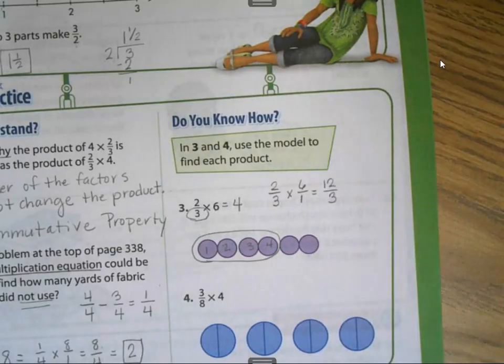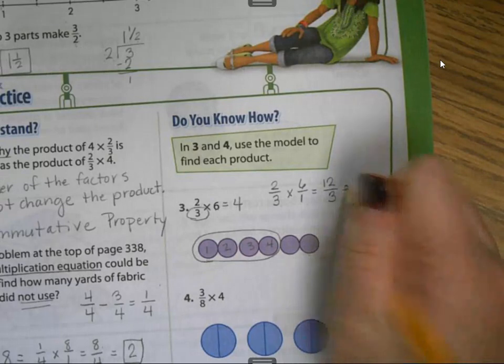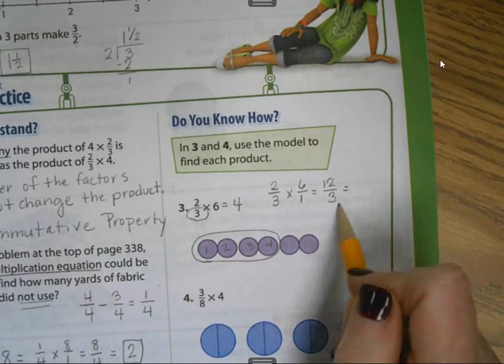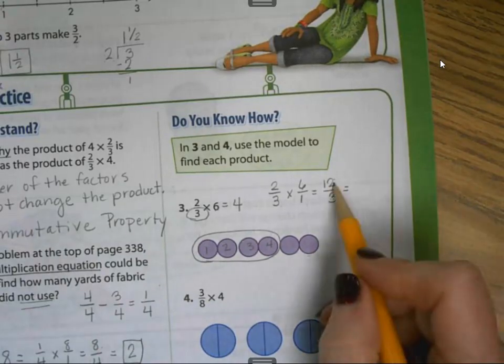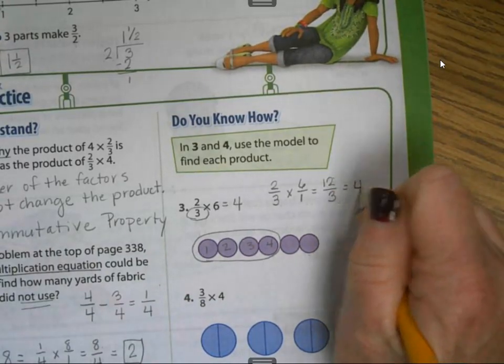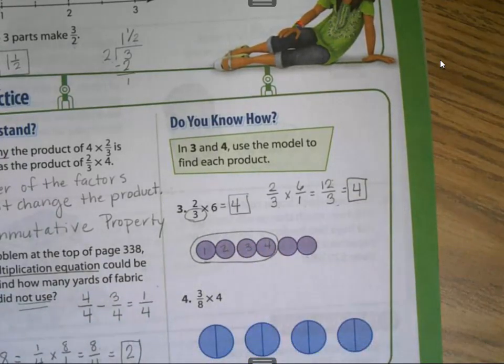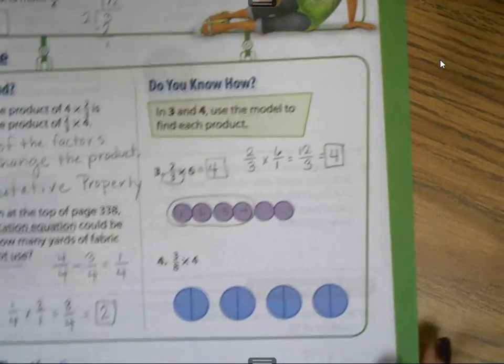So we get the answer 12/3. Boys and girls, that doesn't mean a whole lot to me. I don't know what 12 thirds is because that's an improper fraction, and we don't speak with improper fractions. We speak with either whole numbers or mixed numbers, okay? So we divide the numerator by the denominator. This is just a basic fact. So 12 divided by 3 is 4. And right there explains and confirms that the answer is 4. 2/3 times 6 is 4. All right, if you need to pause the video and think about that a minute, rewind it and listen to me again, that's fine. Now let's look at 3/8 times 4.